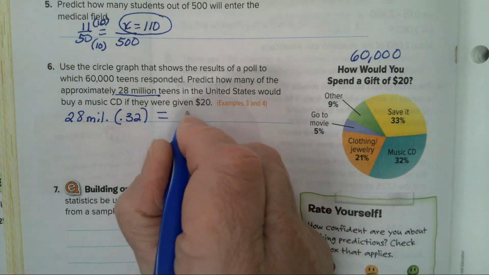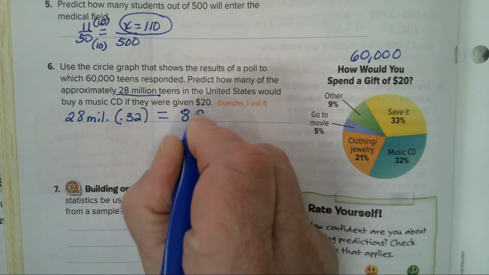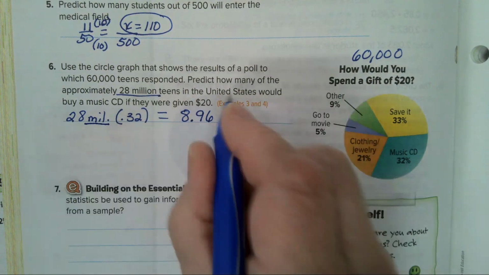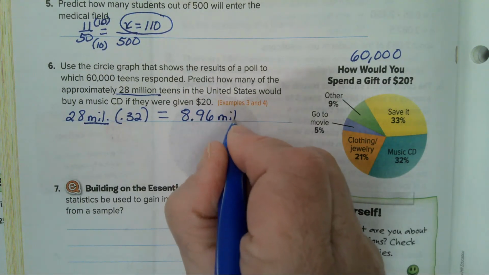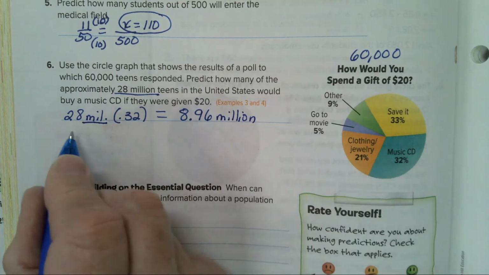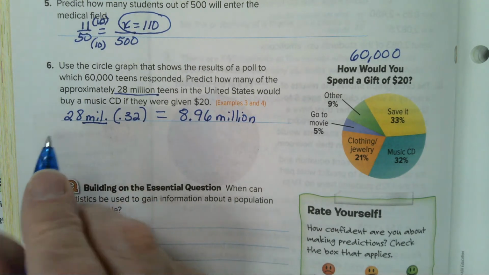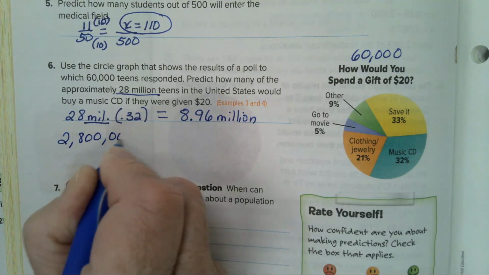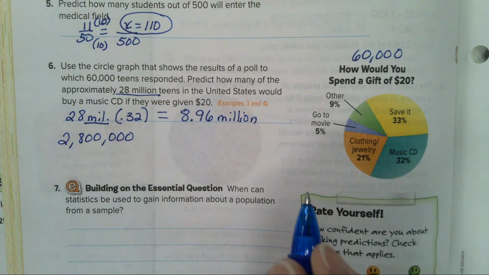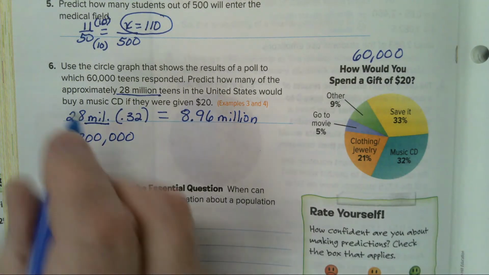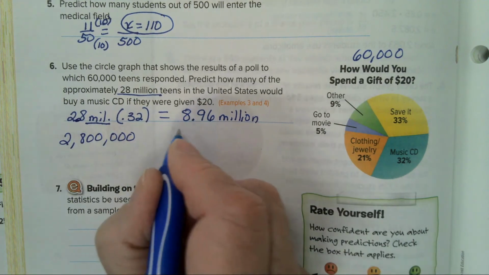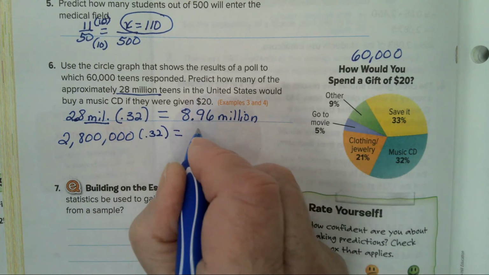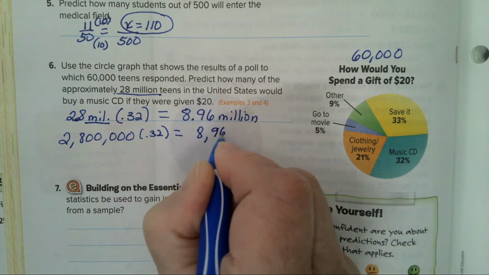Now what do I have to put after my 8.96? It's 8.96 million, because I took it times 28 million. Now, I could have written it like that: 28,000,000 times 0.32 would equal 8,960,000.